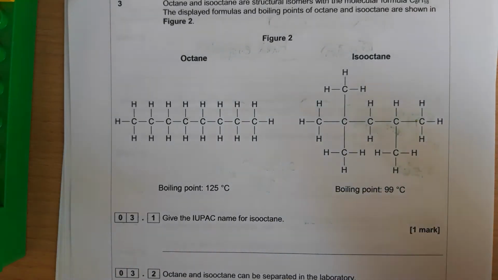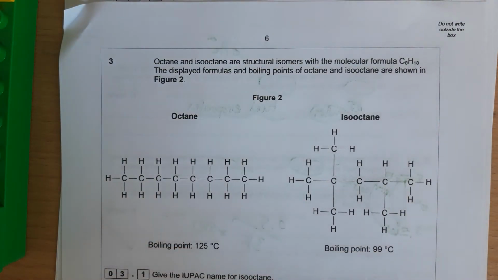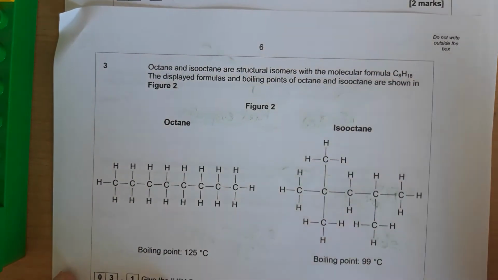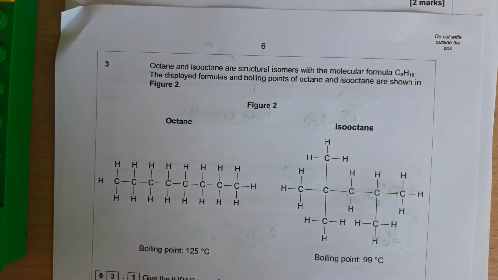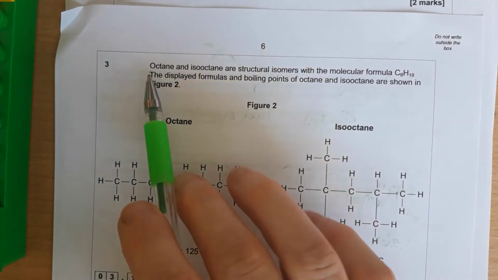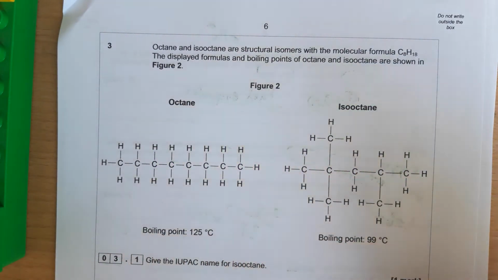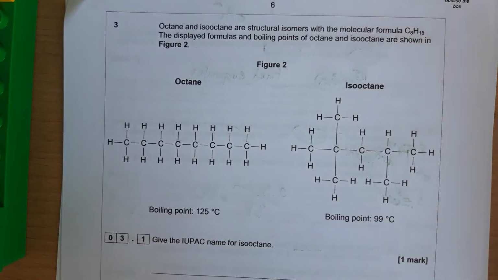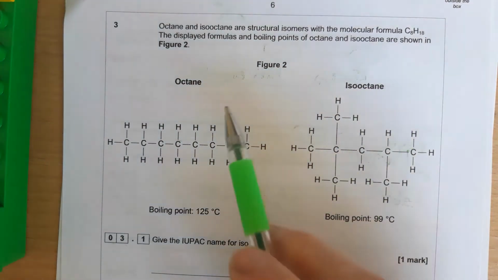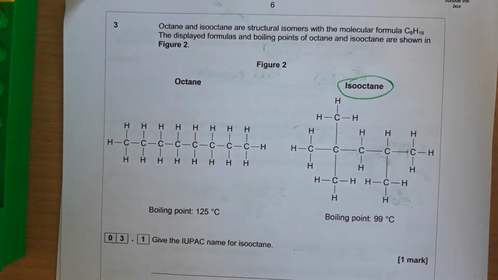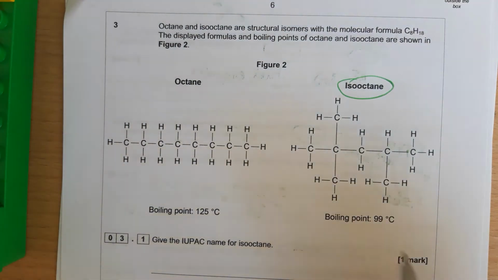Right, octane and isooctane are structural isomers. They have the same molecular formula but a different structure, with the molecular formula C8H18, so this is what I've been doing with you. I love this stuff. The displayed formulas and boiling points of octane and isooctane are shown in figure 2. Isooctane is just an old-fashioned way of naming this. So there we go, first question.